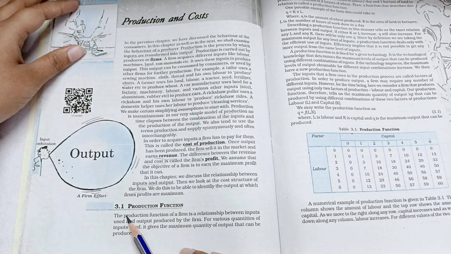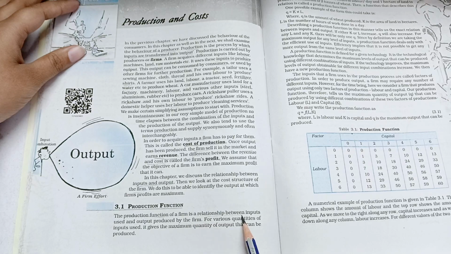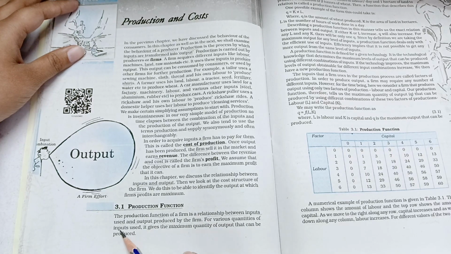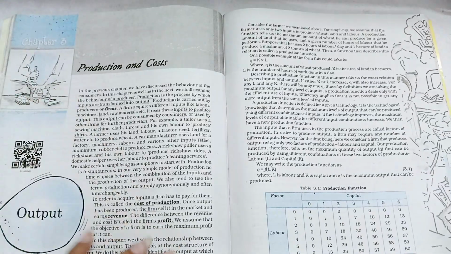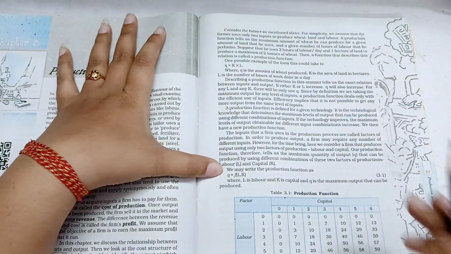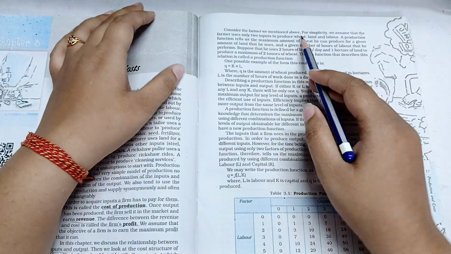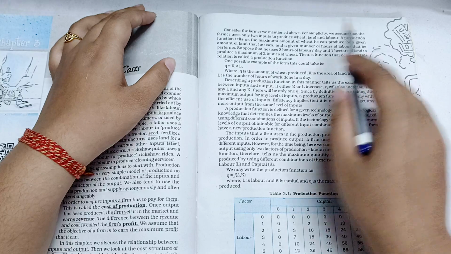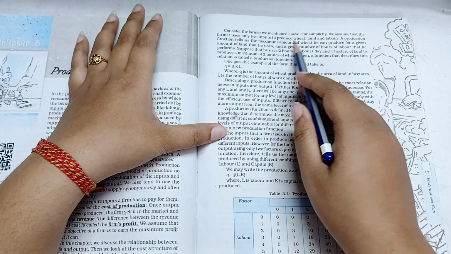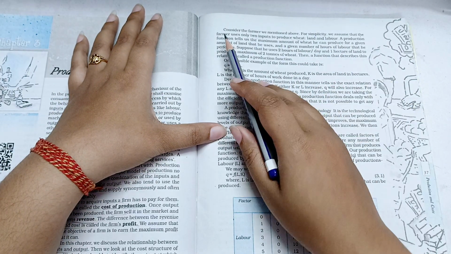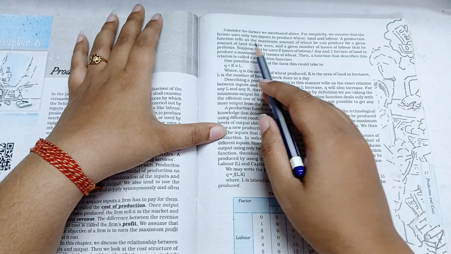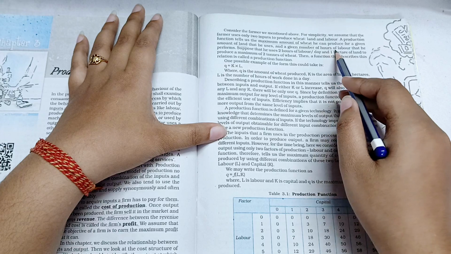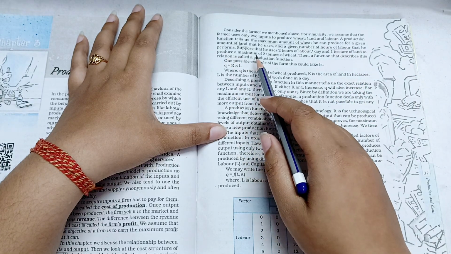Production function. The production function of a farm is a relationship between inputs used and output produced by the farm. For various quantities of inputs used, it gives the maximum quantity of output that can be produced. Consider the farmer we mentioned above. For simplicity, we assume that the farmer uses only two inputs to produce wheat, land and labor. A production function tells us the maximum amount of wheat he can produce for a given amount of land that he uses and a given number of hours of labor that he performs.